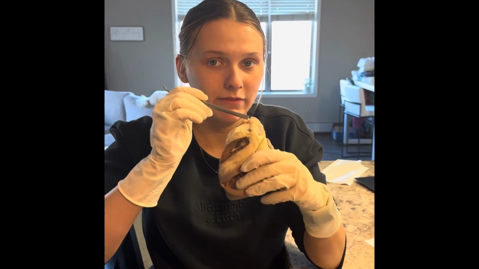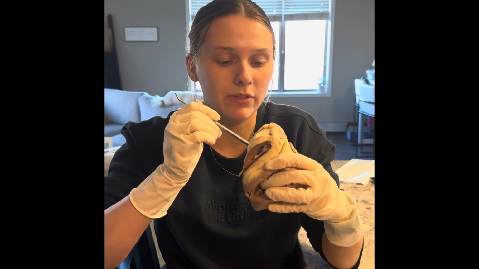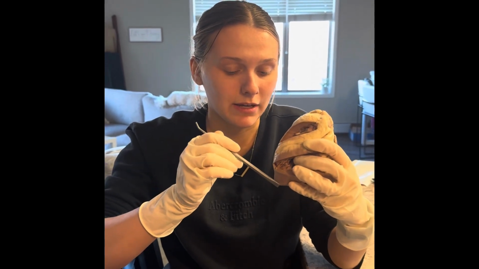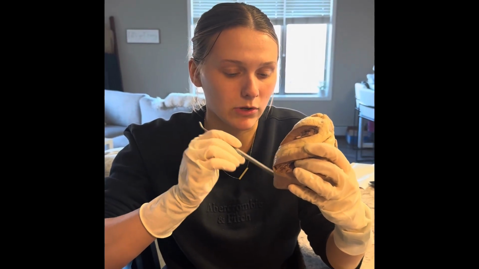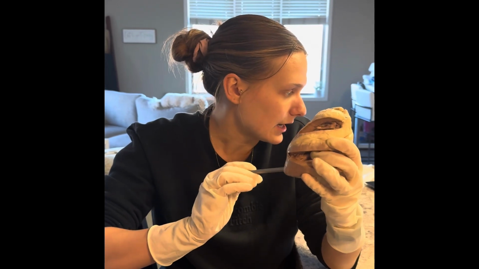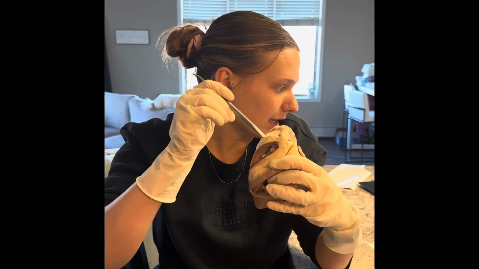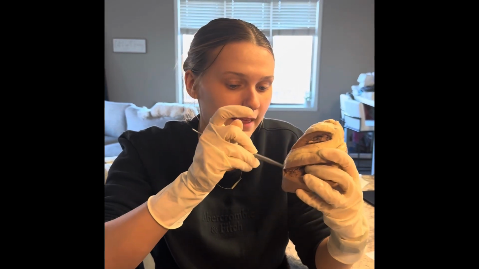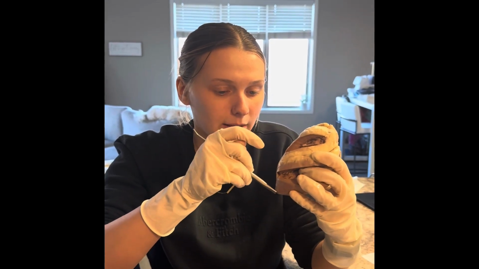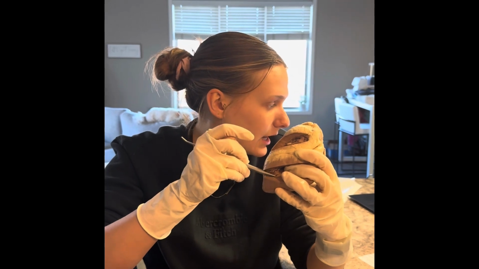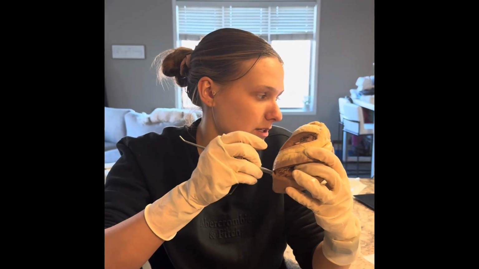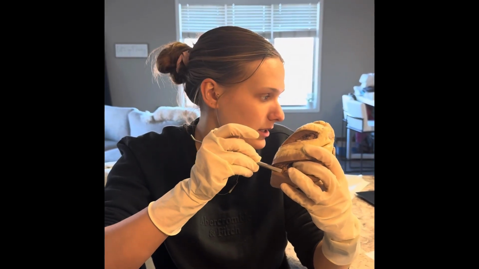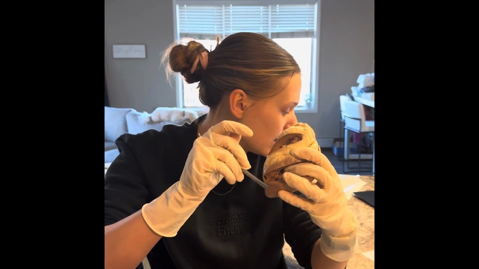Okay, so next I'm gonna talk about the superior vena cava and the inferior vena cava. So the superior vena cava is going to be more towards the top of the heart, and then the inferior vena cava is going to be more towards the bottom of the heart. So the superior vena cava is a large vein that returns blood from the upper regions of the body, and then vice versa for the inferior vena cava. It is a large vein that returns blood from the lower part of the body.